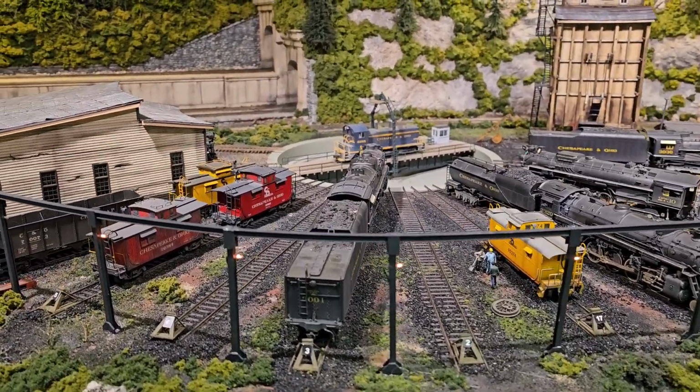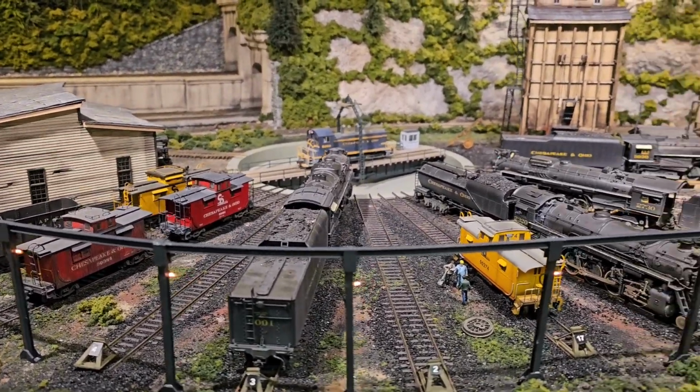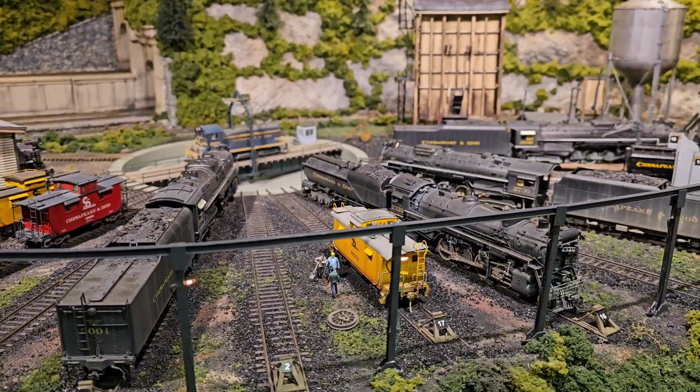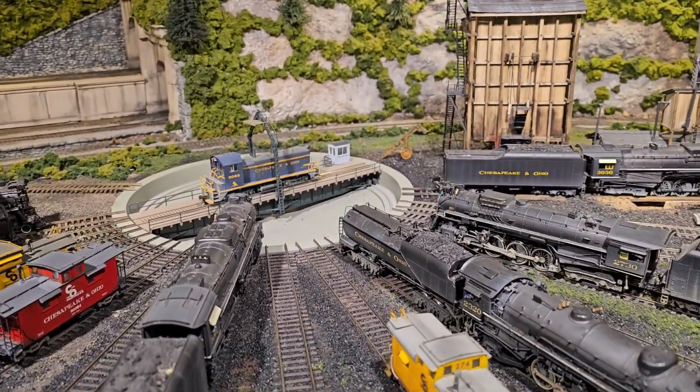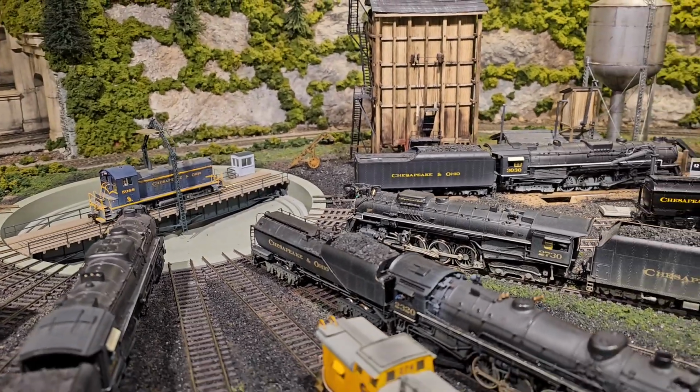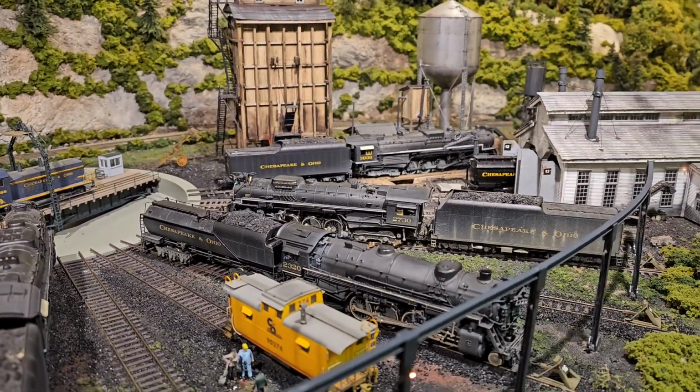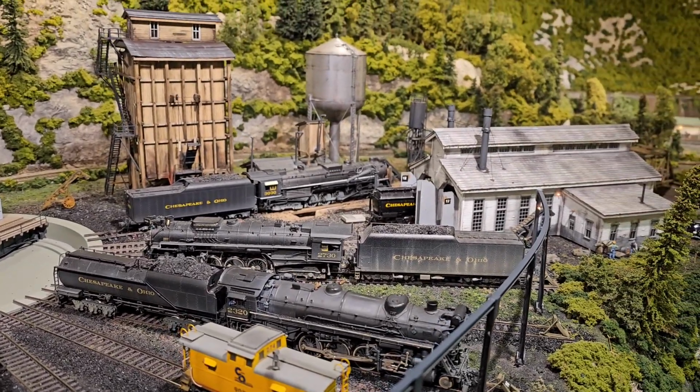Obviously, you'd expect to see C&O cabooses, C&O rolling stock and motive power, a C&O locomotive on the turntable, and various C&O locomotives getting ready to go into the engine house.